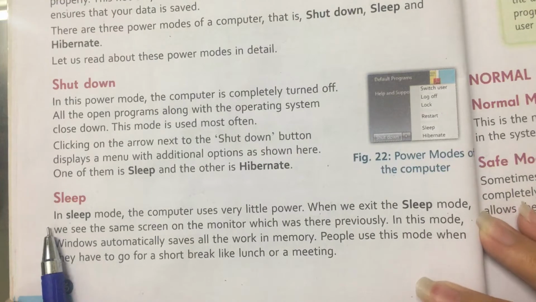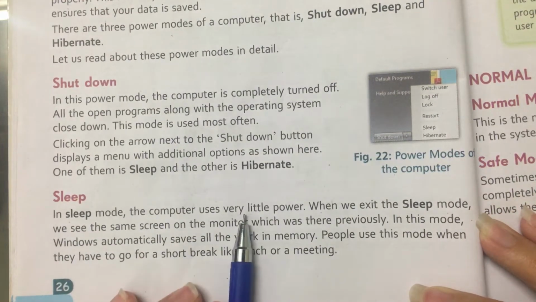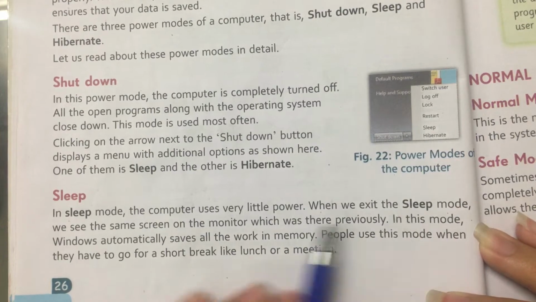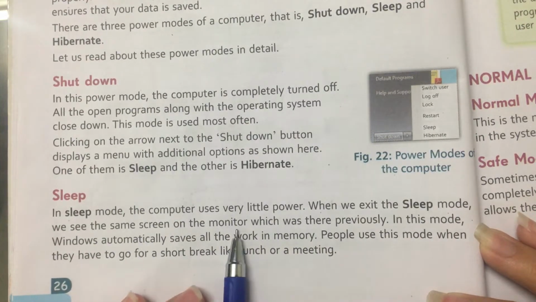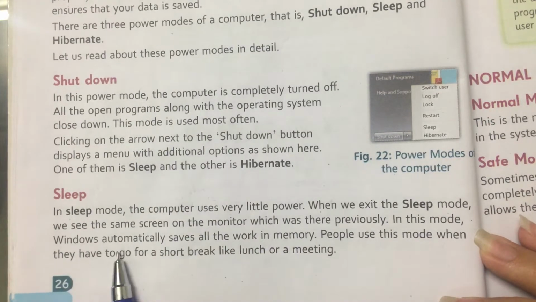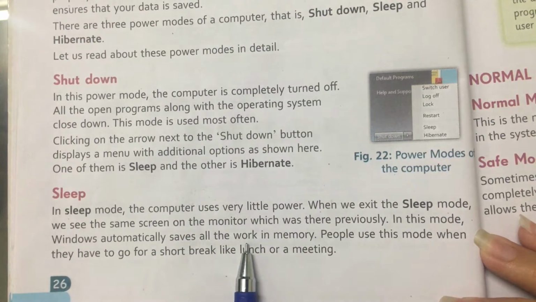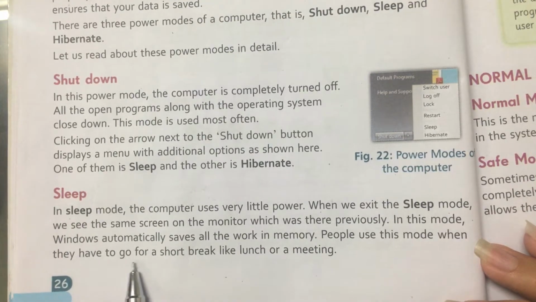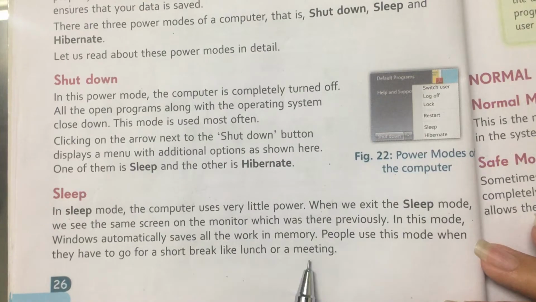Sleep. In sleep mode, the computer uses very little power. When we exit the sleep mode, we see the same screen on the monitor which was there previously. In this mode, Windows automatically saves all the work in memory. People use this mode when they have to go for a short break like lunch or a meeting.